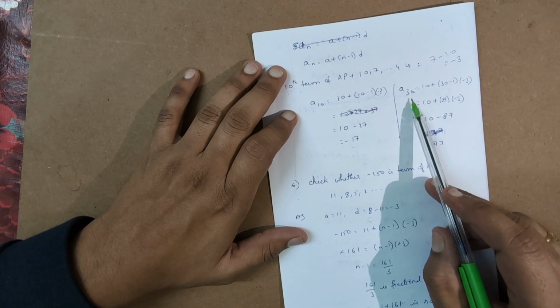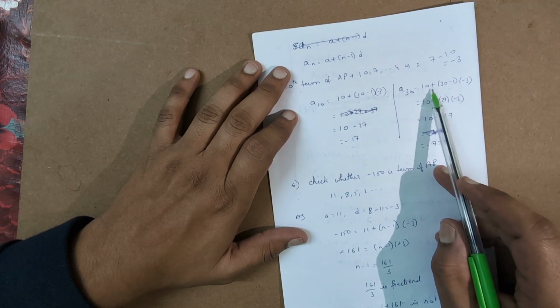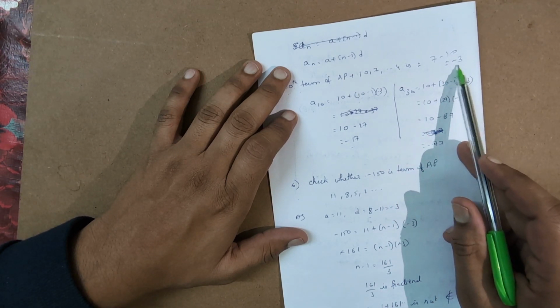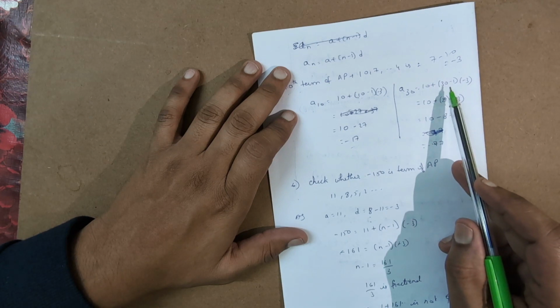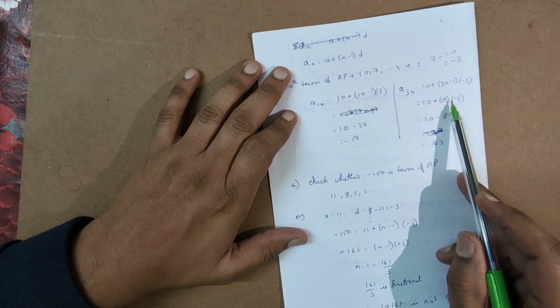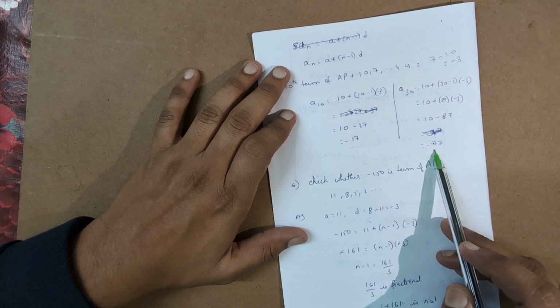Suppose they ask for the 30th term, then what do you have to do? Again the same method: a plus n minus 1, that is 30 minus 1, into d. You already put minus 3. So 10 plus 30 minus 1 is 29 into minus 3. 29 threes are 87. So 10 minus 87 is minus 77.